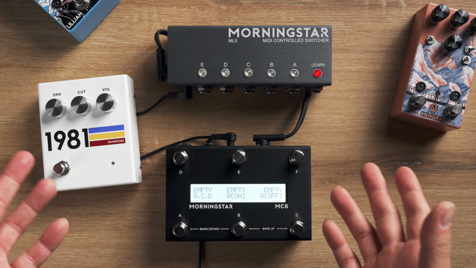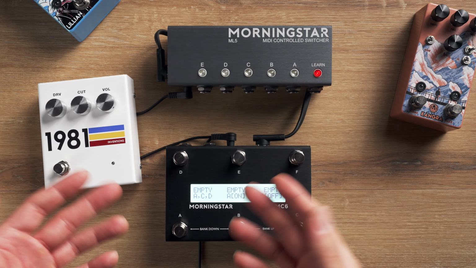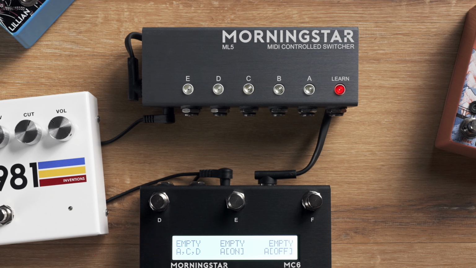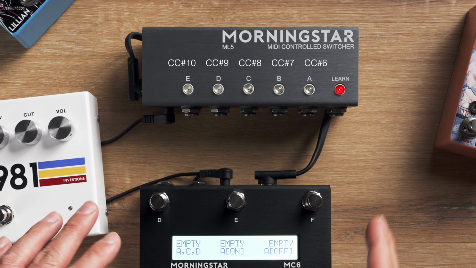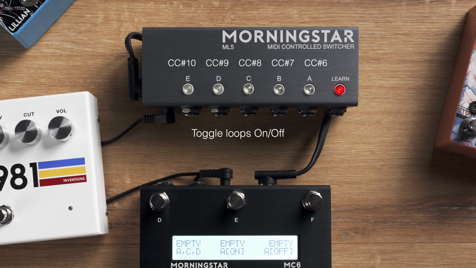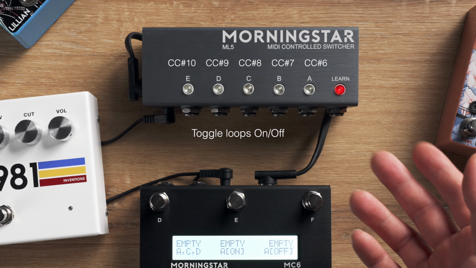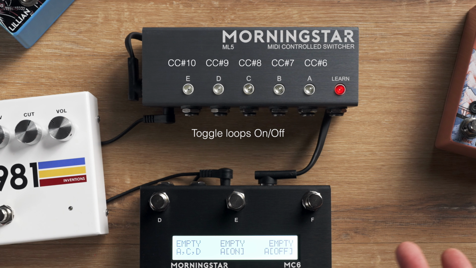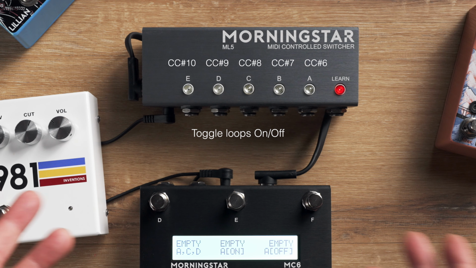Now there has to be an easier way for you to toggle on and off individual loops, you may say. And you're right, there is. CC numbers 6 to 10 also correspond with loops A to E, but they allow you to toggle the loops on and off regardless of their current state. That means if a loop is off, sending one of these messages will toggle it on, and if a loop is on, it will be toggled off. You don't need to be concerned with any CC values.